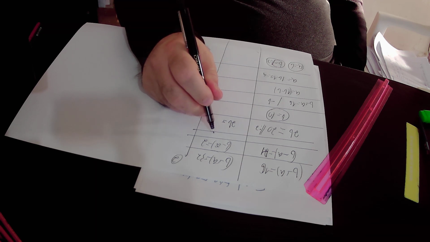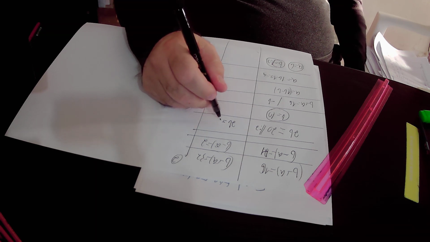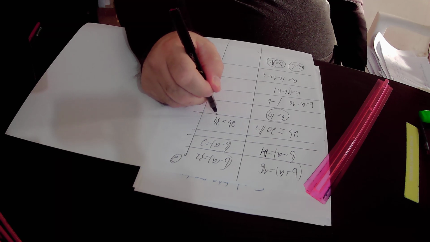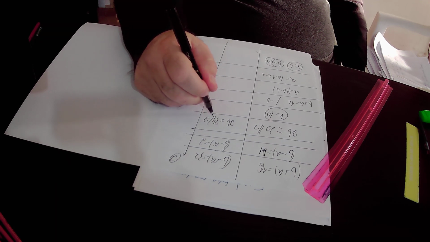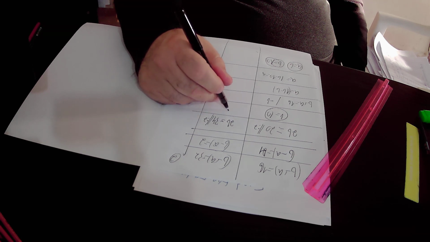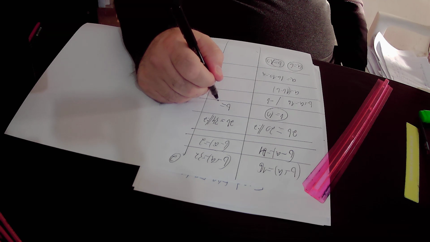And on the other side of the equation we have 32 plus 2, that is 34. Here we divide this equation by 2, and we get that b equals 34 over 2, which is 17.